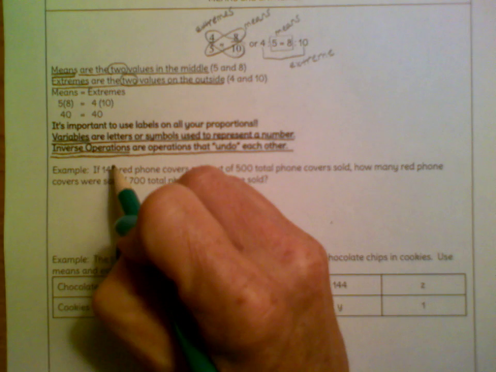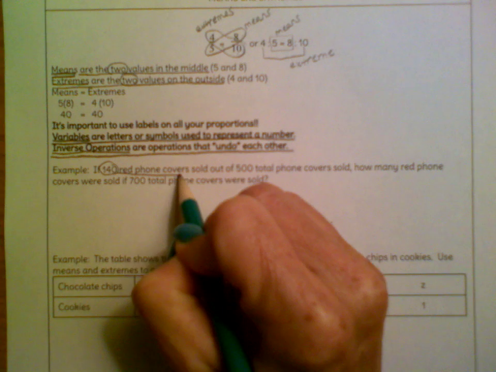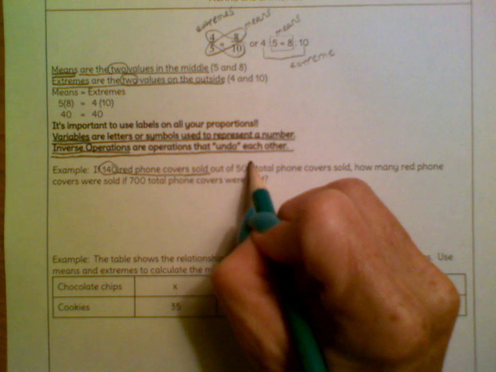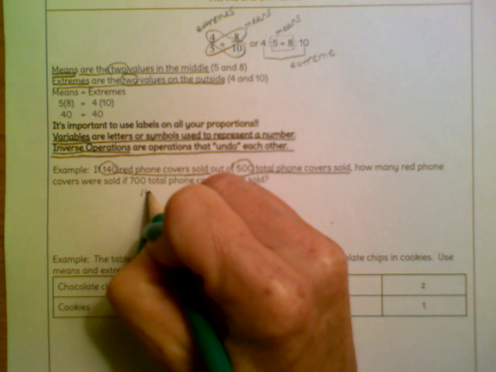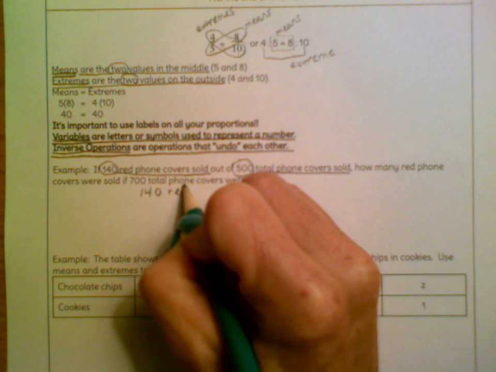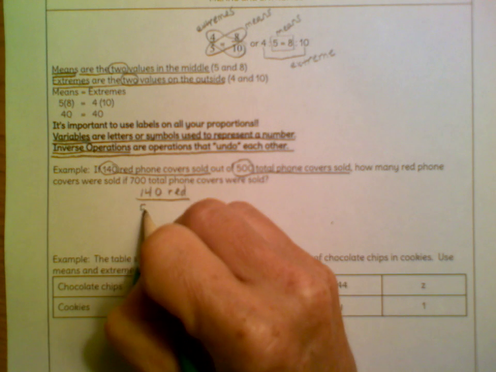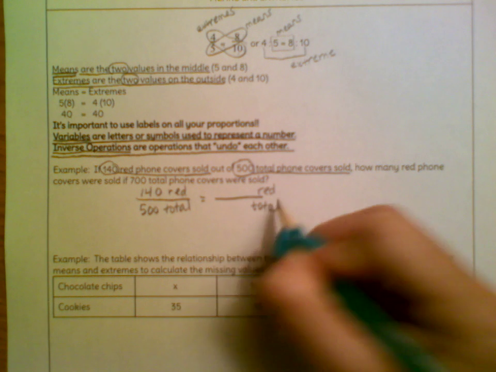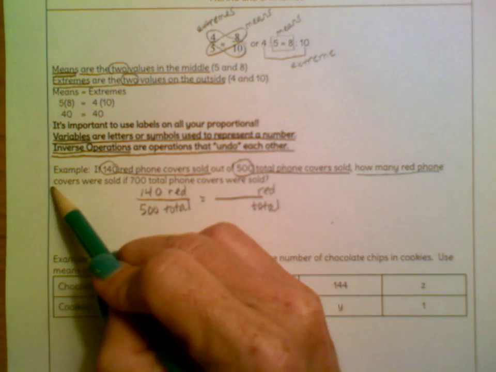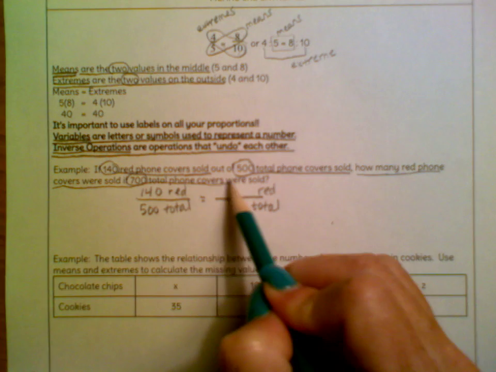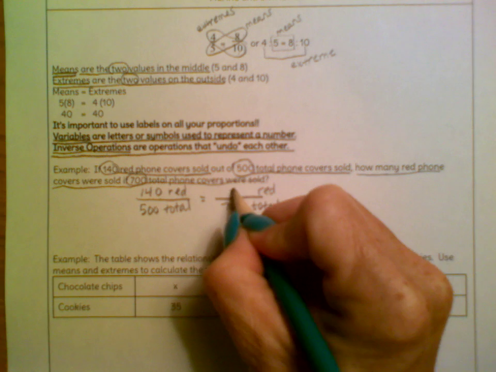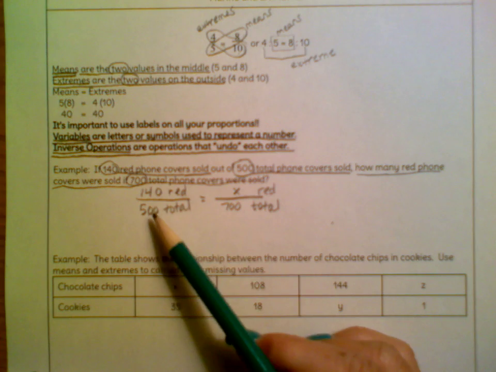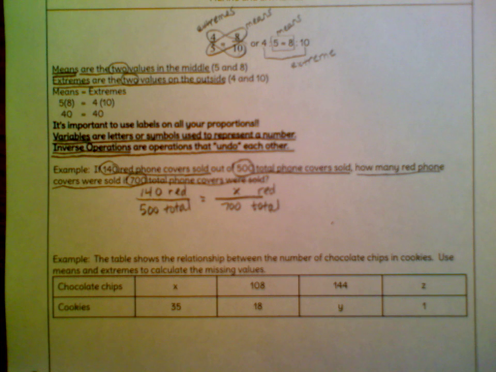If we have 140 red phone covers were sold out of 500 total phone covers sold, I'm going to write that as a fraction: 140 red out of 500 total. If I'm going to make this a proportion, I'm going to right away bring over my labels. It says, how many red phone covers were sold if 700 total were sold? So 700 total goes here. There's my variable. 500 times nothing easy gets me to 700.